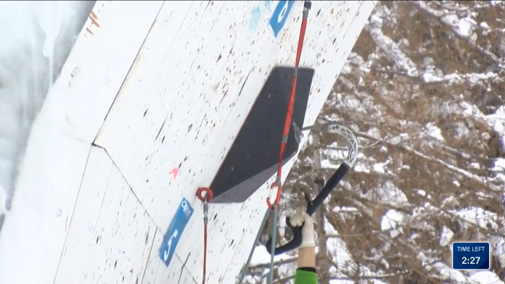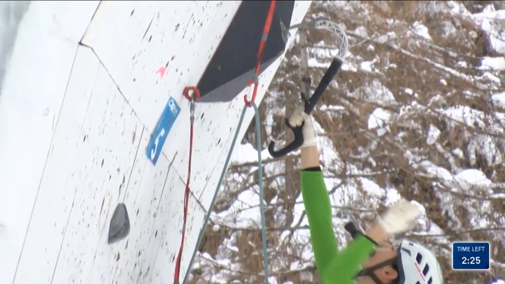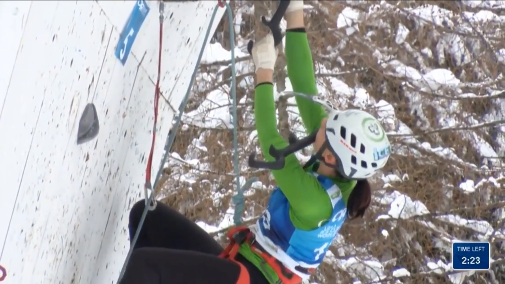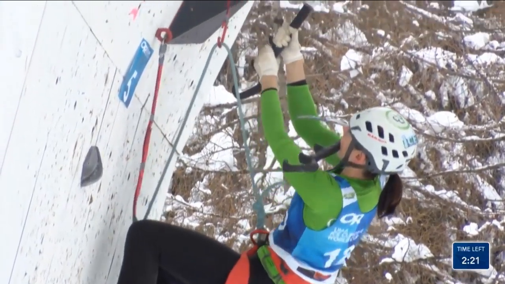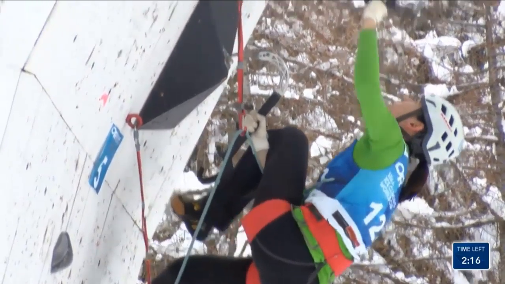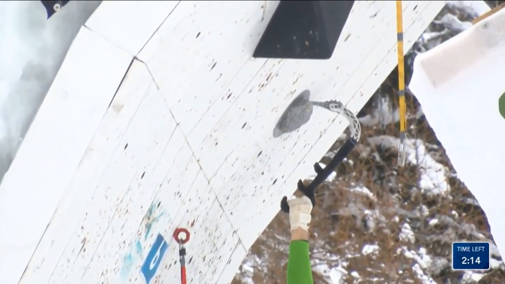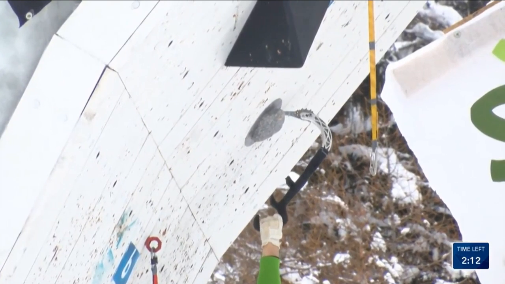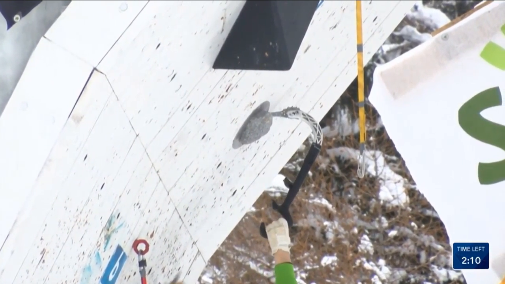Takes that small edge with the right hand. Very cautious climber, Uiaa McSwiggan. Very precise, moves rhythmically, generally fairly slowly until the last minute and a half. But it just seems to work for her. She's precise, confident, very, very strong.